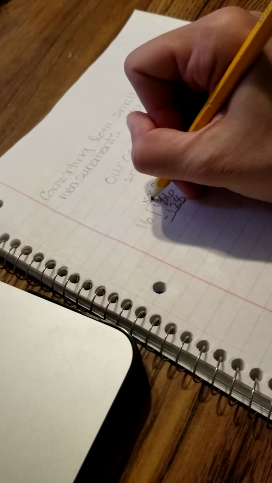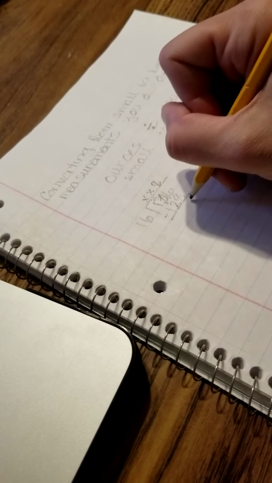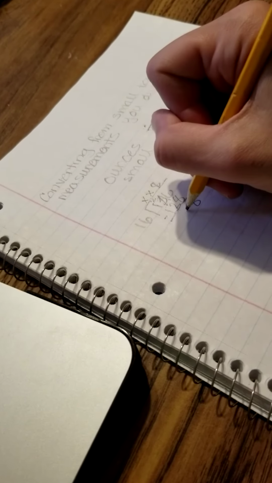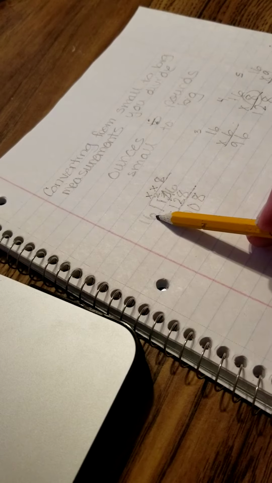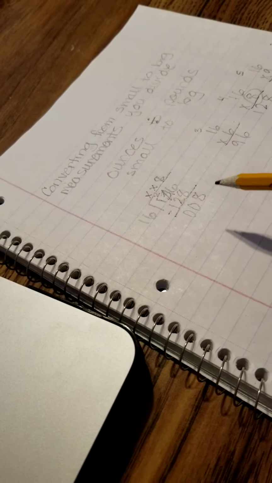Okay, can't do 6 take away 8. You borrow and regroup. And that's 0, 0. Okay, so I have 8 as a remainder. Okay, 8 is smaller than 16, so I know I'm done. But the question said to write your answer as a mixed number and a decimal.